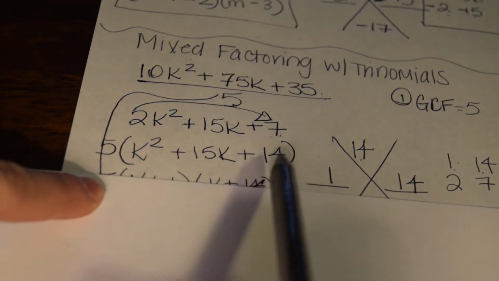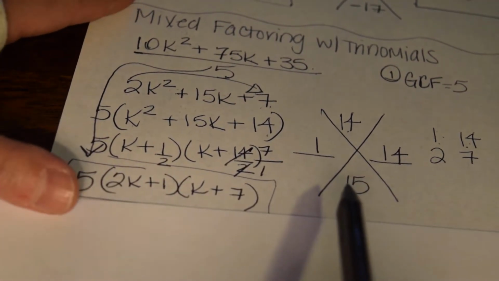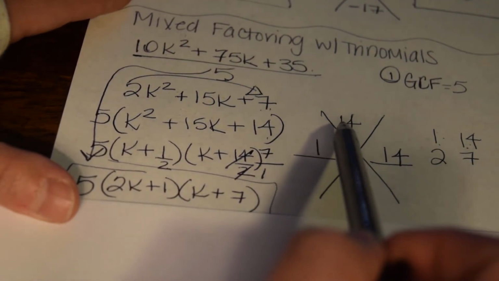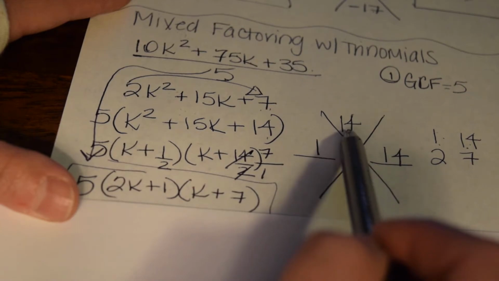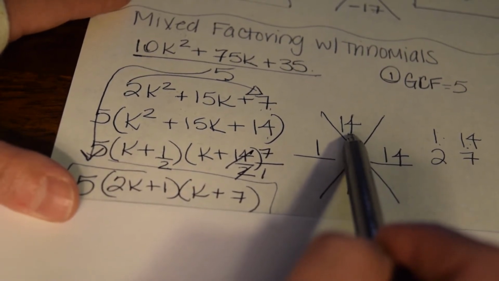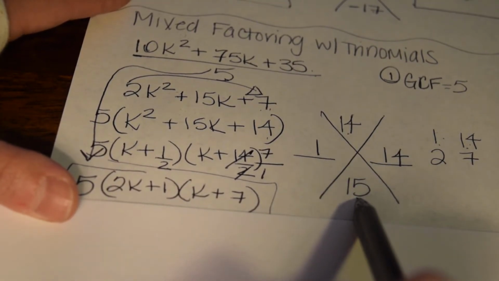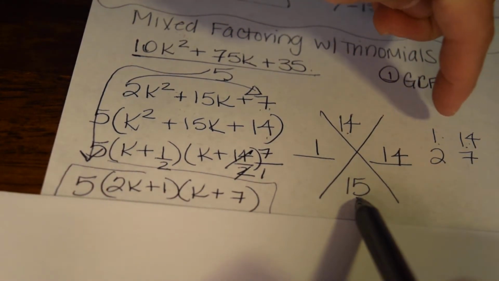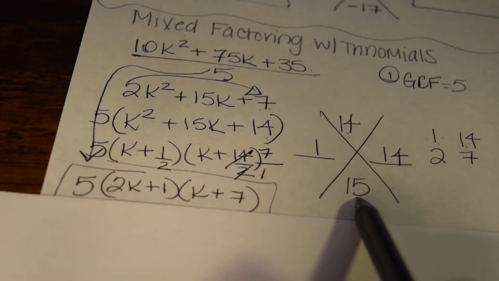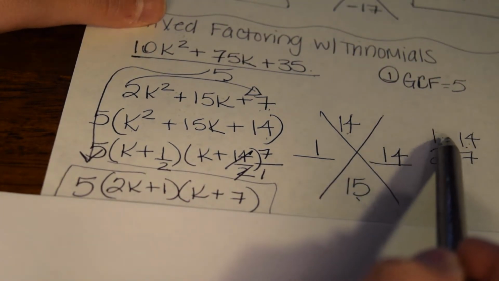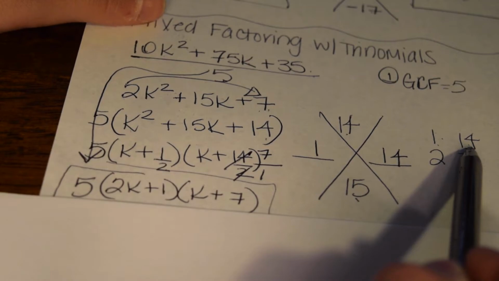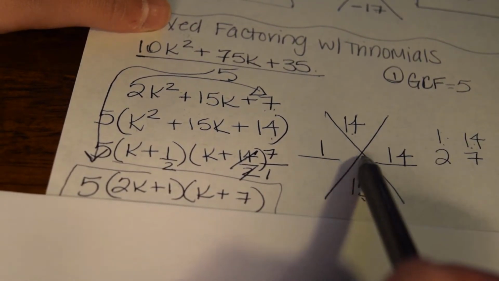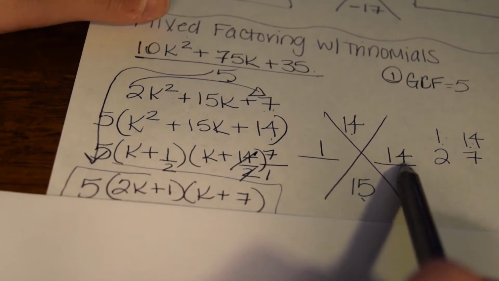So I'm going to use this X factor technique because I seem to think it helps to organize a little bit more. I need to have two factors that multiply to get 14, but add to get 15. So over here I've given you my factors. I have 1 and 14. I have 2 and 7. Well, I know I don't need to go any further because 1 times 14 is 14 and 1 plus 14 is 15. So I found my two factors and I write them here. And they happen to both be positive.